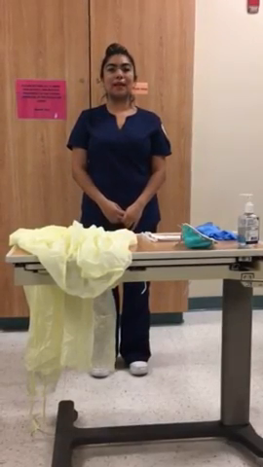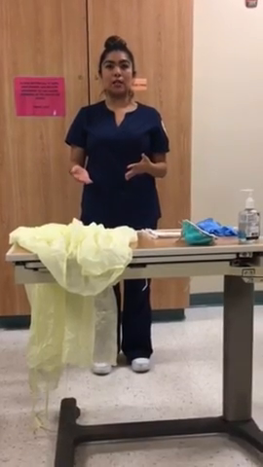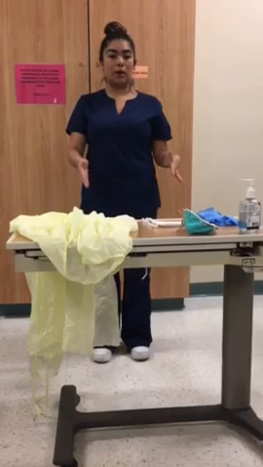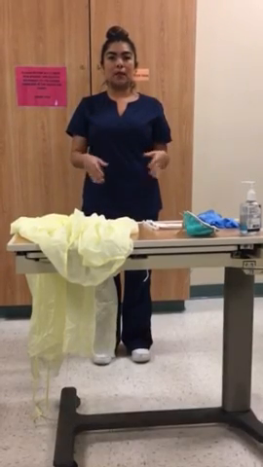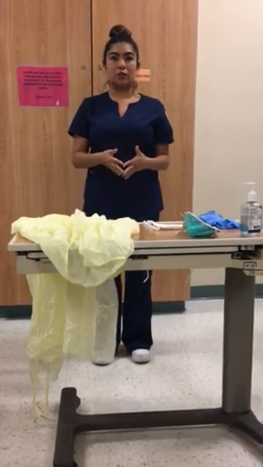Hi, my name is Mickey, and I'm going to be going over the proper personal protective equipment, otherwise known as your PPE, that you're required to wear prior to going in to see a patient. There are three different types of transmissions where you're going to be required to wear this attire. I'm going to go ahead and go over those types of transmissions.